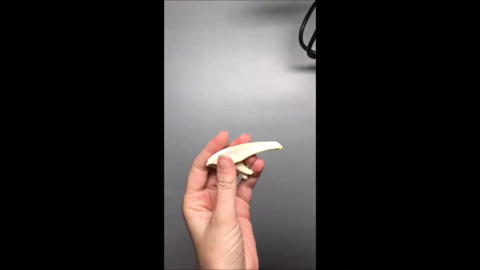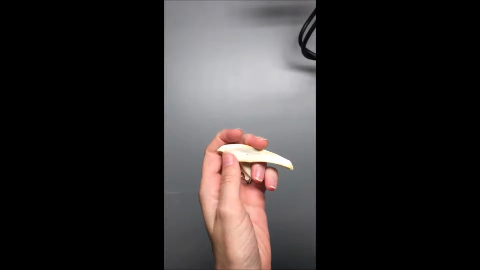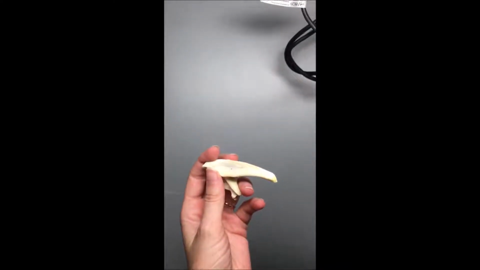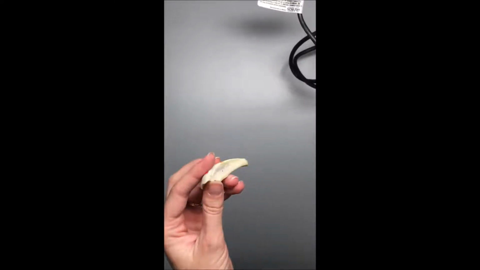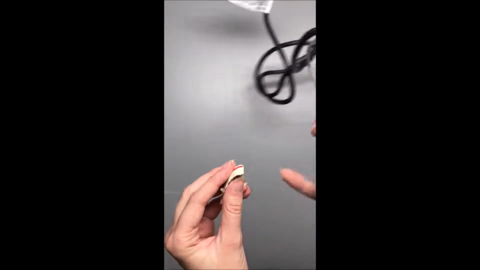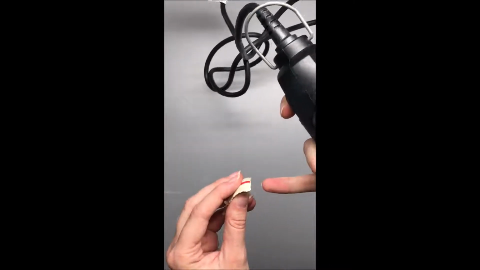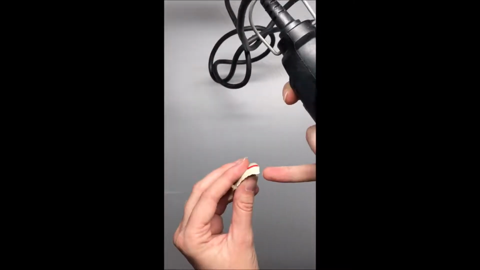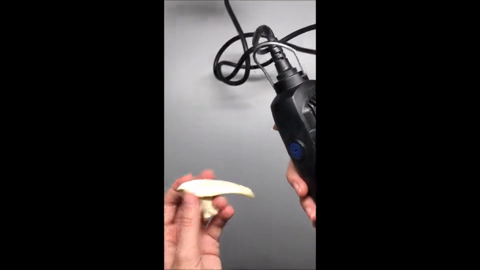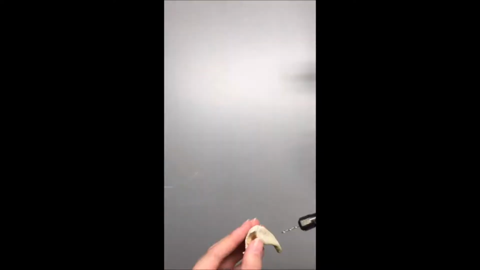Okay, so I want to make sure for these holes that I drill them at about the same angle. That's not a necessity, but it does help a little bit. So what I'm going to do is I'm going to drill it where the bone is thickest. I'm going to drill it pretty much in a straight line from here to here. And then I will show you what we do next.